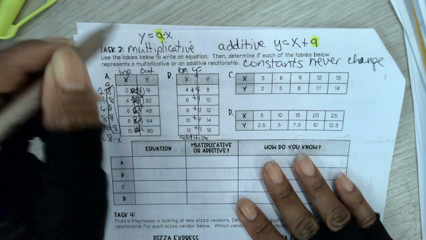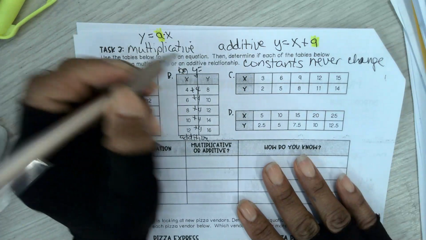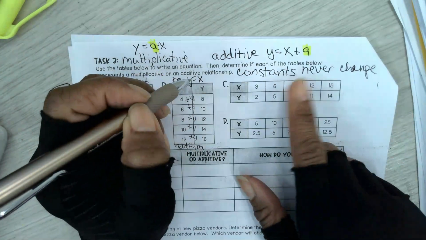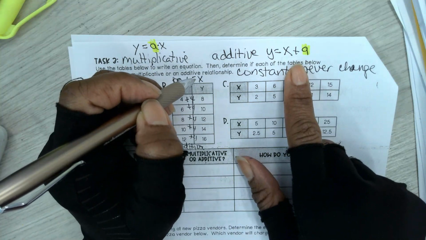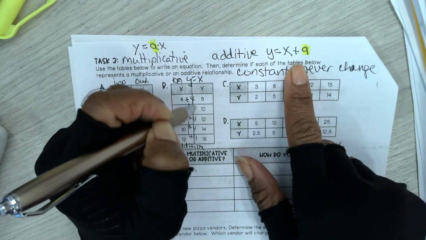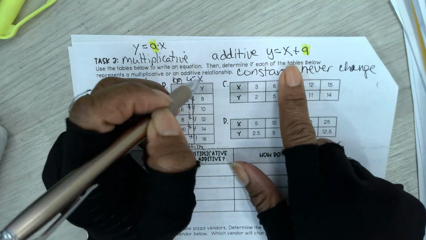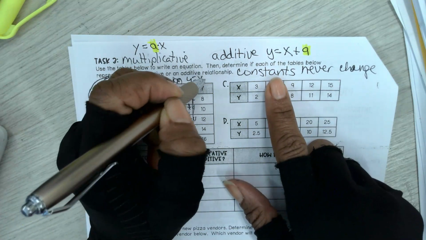I want y'all to keep an eye on this. Whenever you figure out your multiplier, that's what you're going to add to the equation. The y and x stay the same.